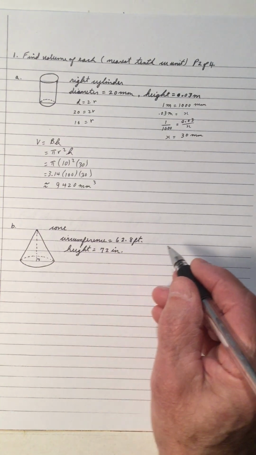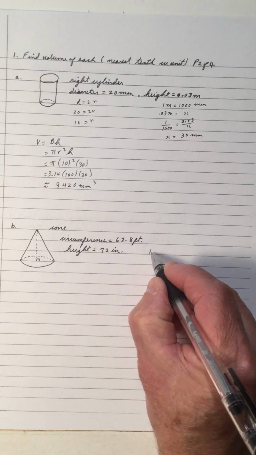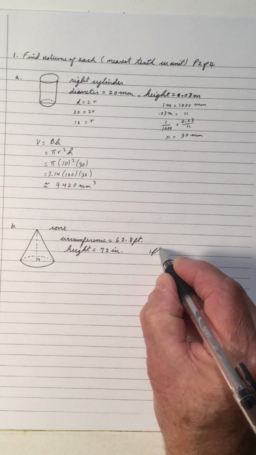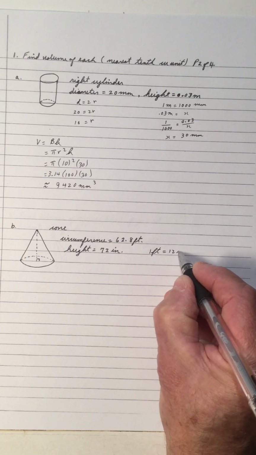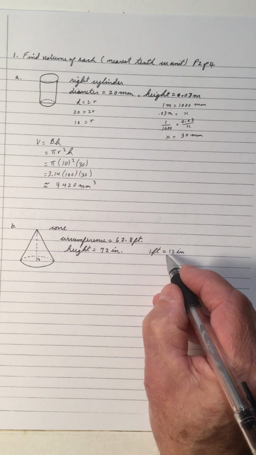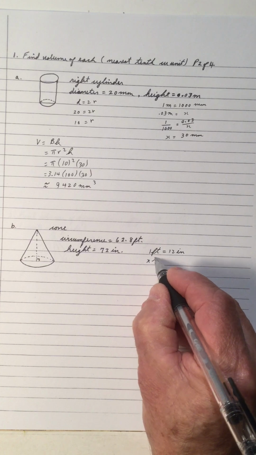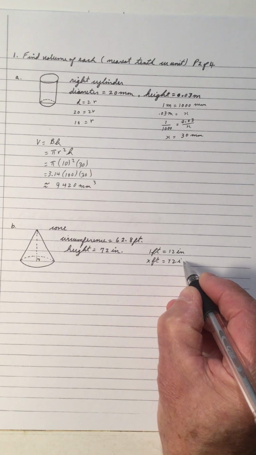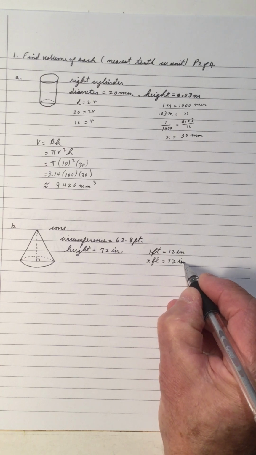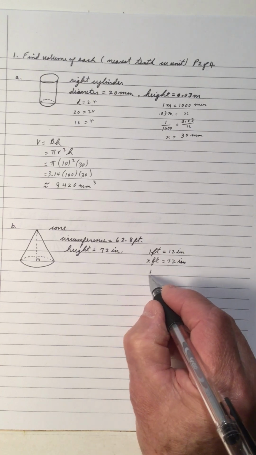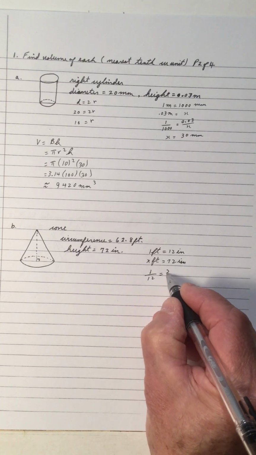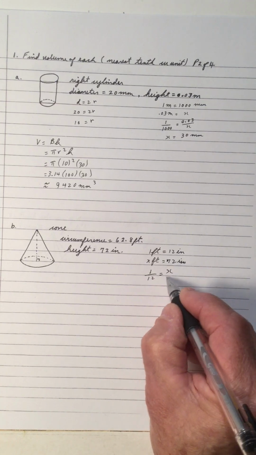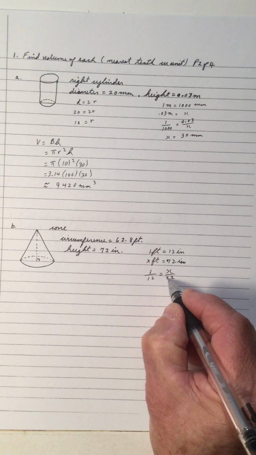So the height is 72 inches, and 1 foot is 12 inches. That means how many feet do you have in 72 inches? 1 to 12 is x to 72.